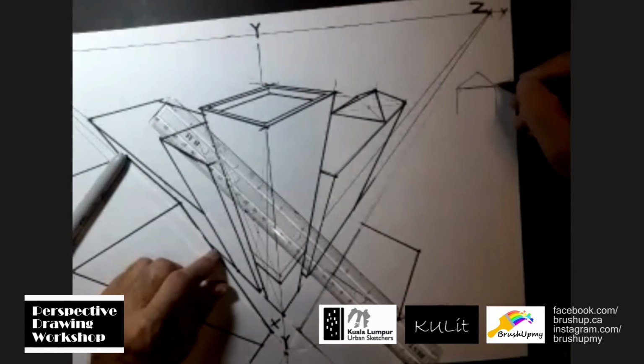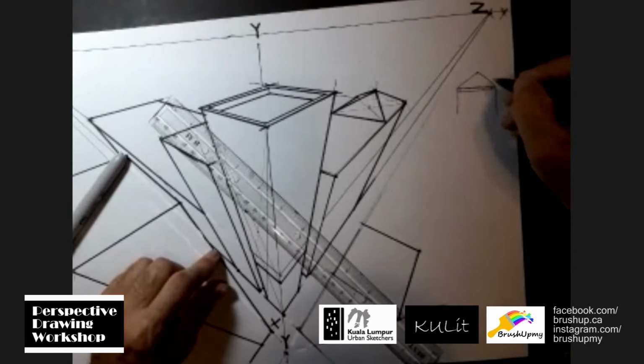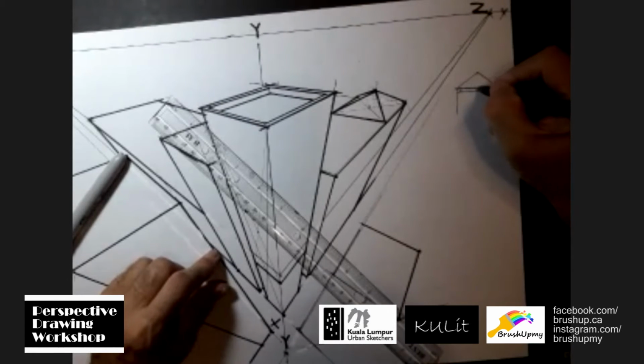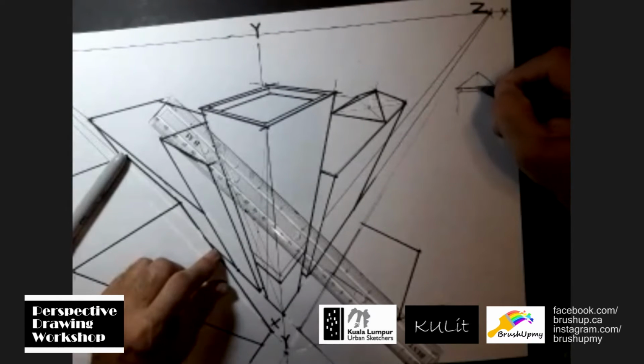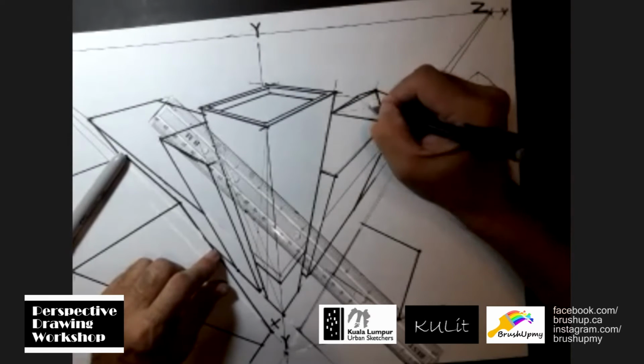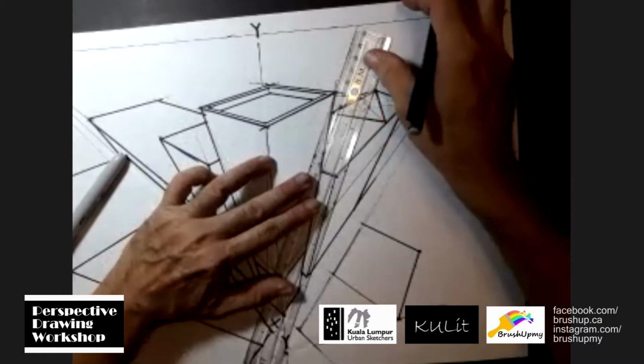Of course, the real pyramid, you're going to have all these indented lobes. At the moment, we're not concerned with that. But this is what your pyramid is. So the top of this point is actually right in the middle of that square. That's why you're using this y-axis to establish it.